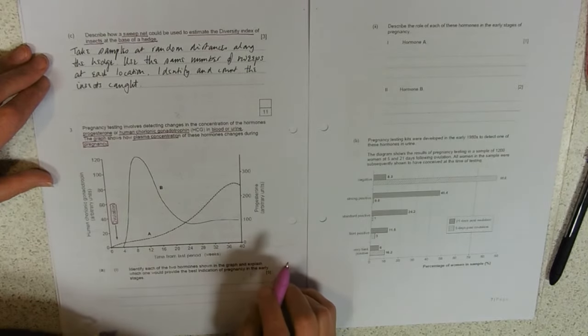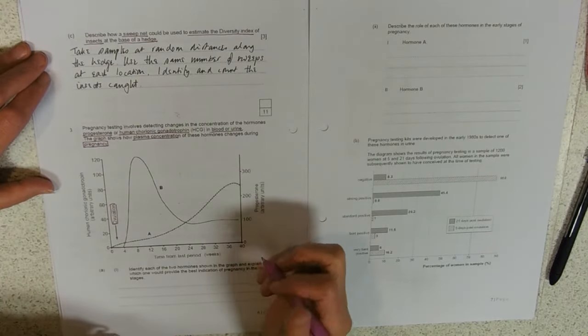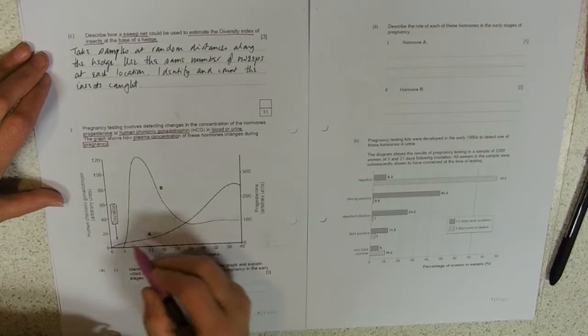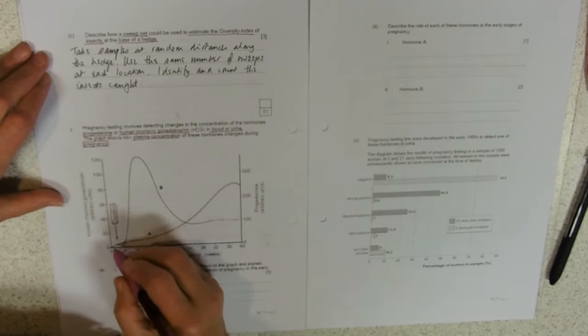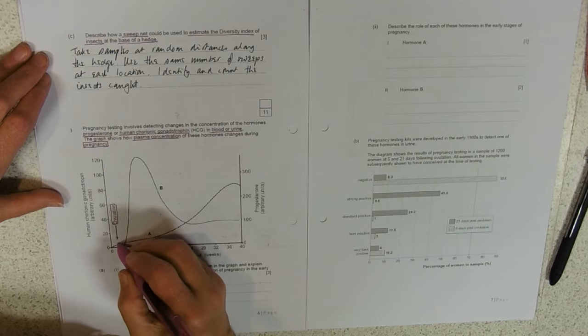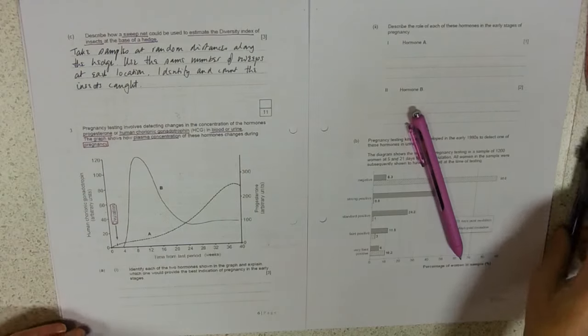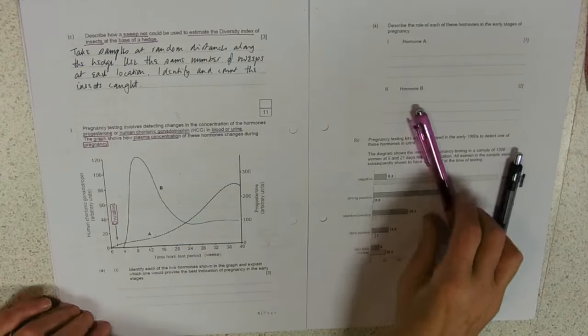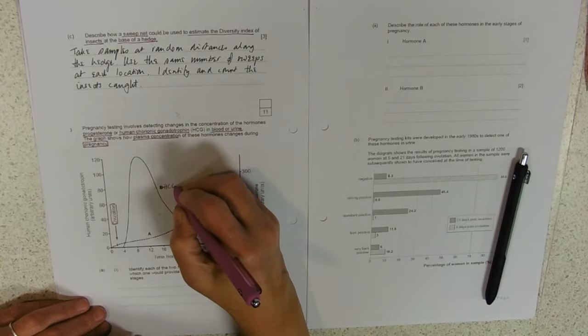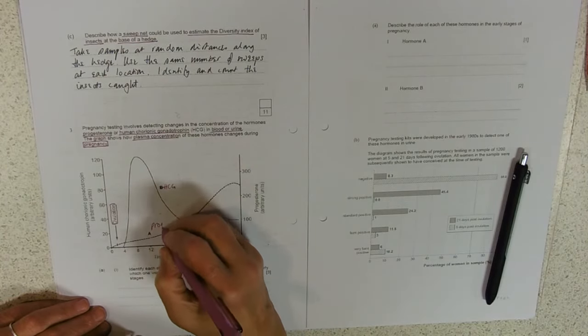Still a lot higher than usual. So I'm thinking that this will be progesterone here. It's also, if you look, there's no HCG before the embryo is formed, whereas the progesterone we have got. So I'm going to say that one's HCG, that one's progesterone.